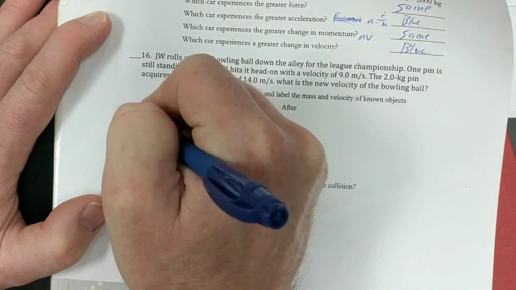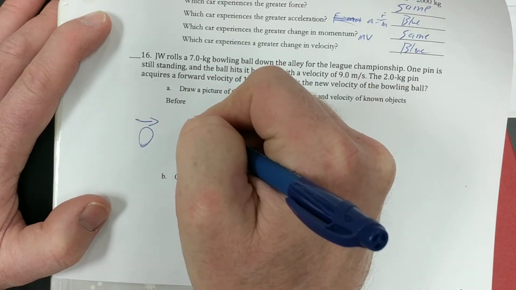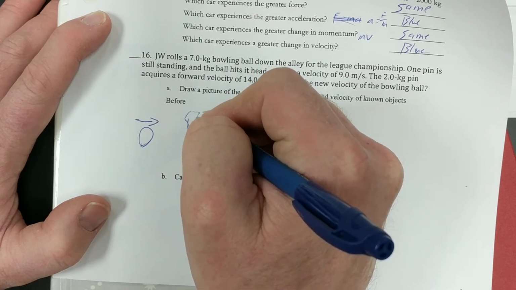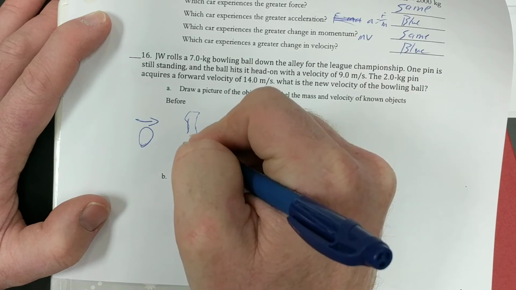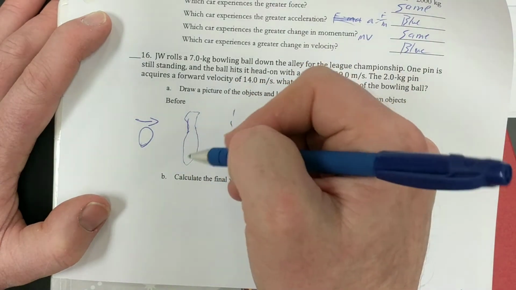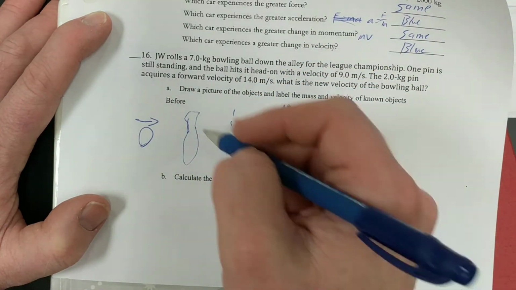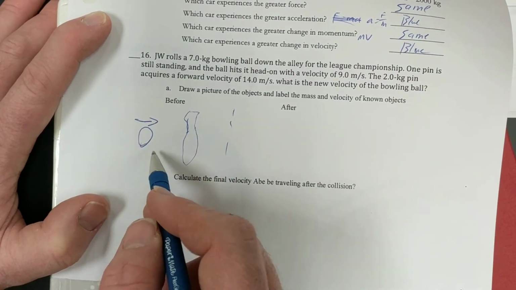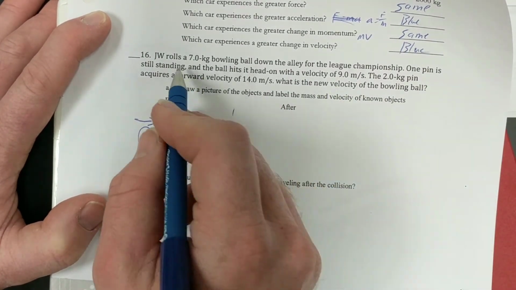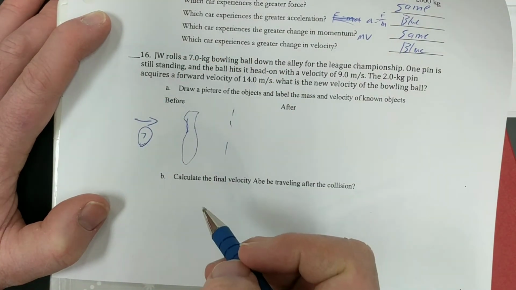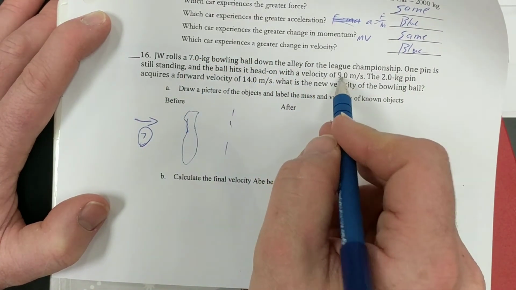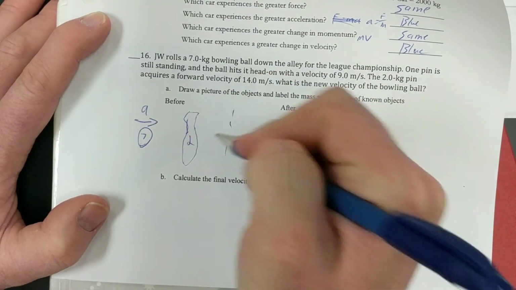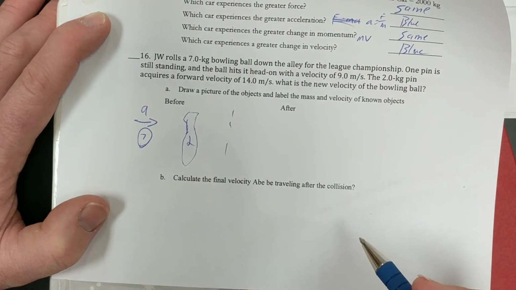A bowling ball moving with a velocity and a bowling pin. I really should just draw it as an oval. A bowling pin not moving. So there's the drawing that would be on the board. You need to put the numbers on there. So a 7 kilogram bowling ball moving at 9 meters per second hits a 2 kilogram bowling pin not moving.